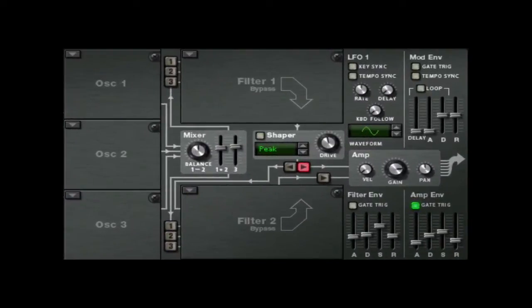Welcome to Thor 101. I want to go over the routing of Thor. It's the most fundamental thing that you need to learn about to get to operate this beast of a synthesizer. It can look daunting, with all these little routing arrows and these knobs and faders, and it can be kind of complicated if you let it be. But I'm going to clear it up for you.